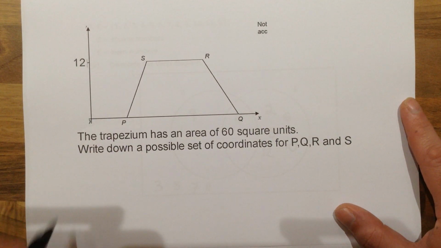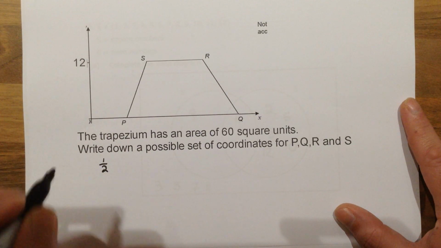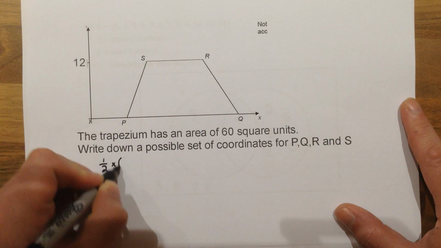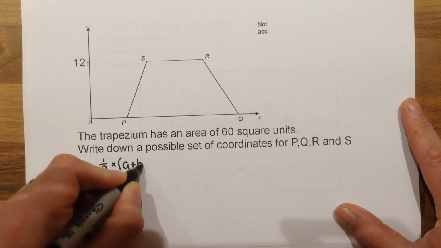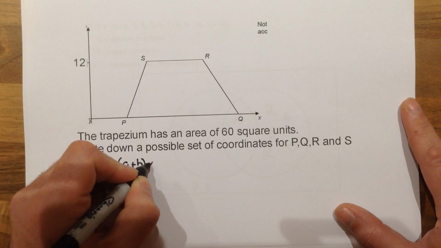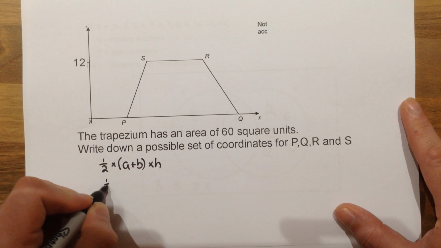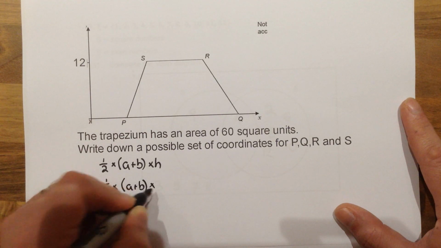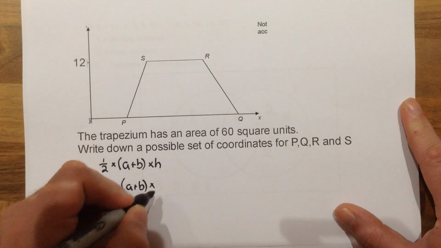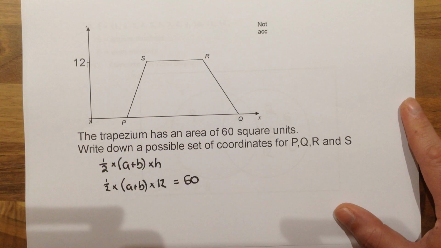So the first thing I would do is write down the area of a trapezium. So that is half times A and B, which are the lengths of the 2 parallel sides, times height. So in our example, we've got that half times A plus B times height, which here it says is 12, well that equals 60.